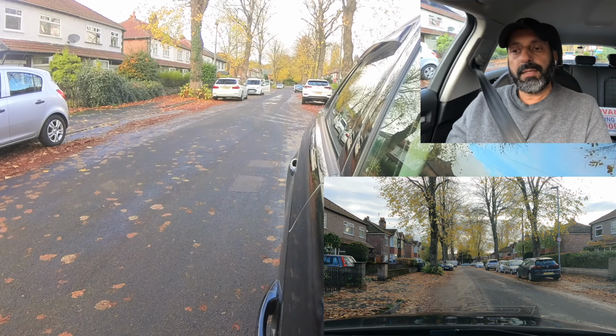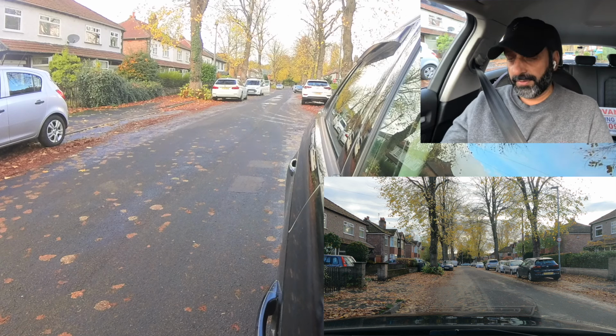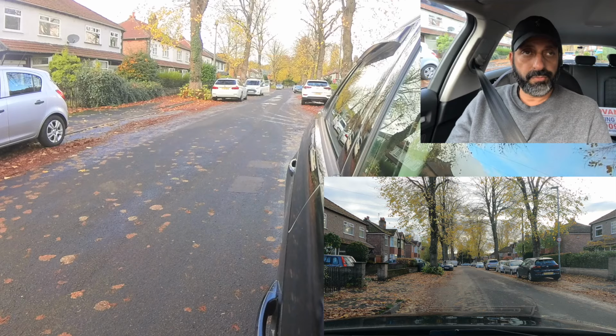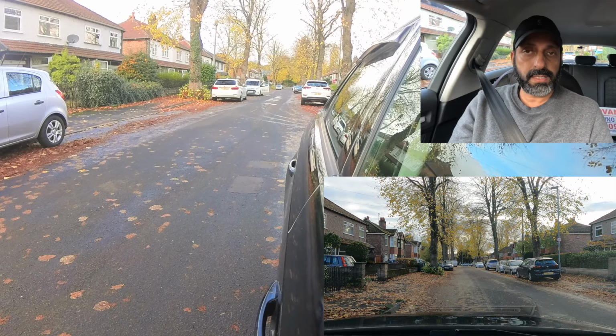When changing the lane, you need to get ready first. How far is my turn? If I'm changing the lane, how far do I have to go before I change the lane? Is my speed good? Is the space good? If the space is good, am I going to take the space, or am I going to wait?